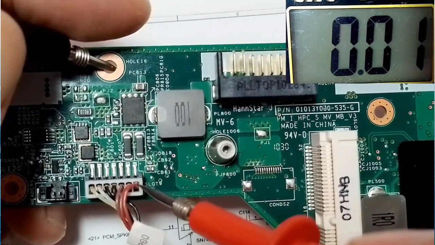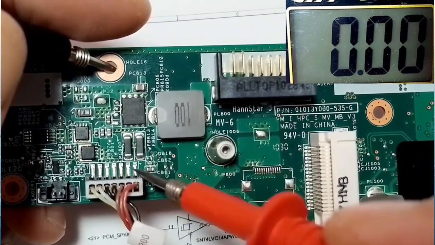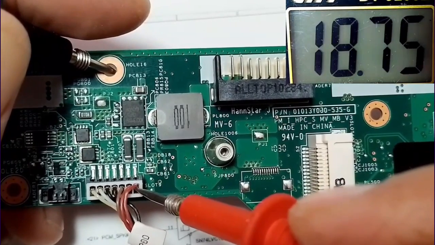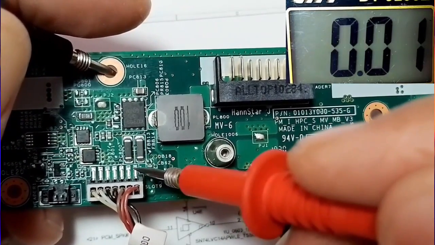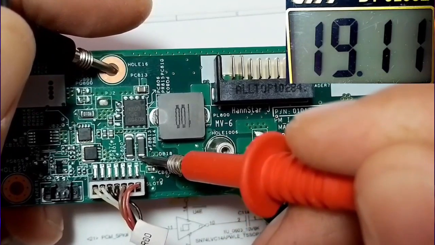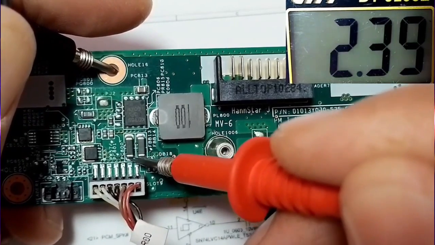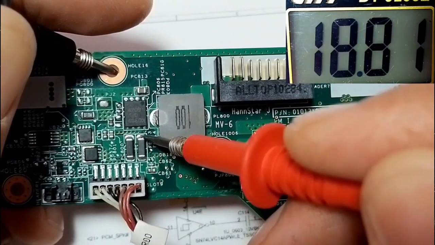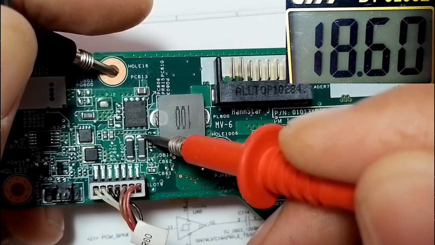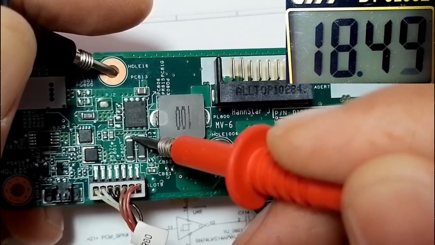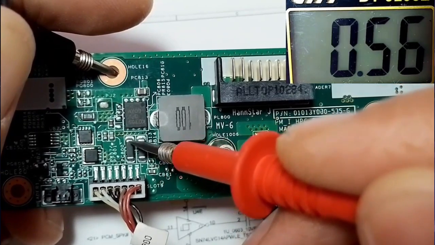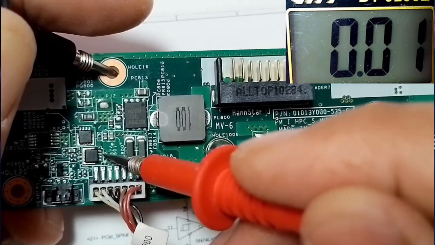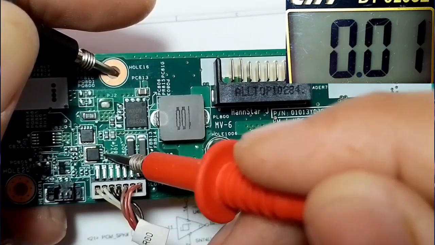So basically this is the 19 volt part here. Here we have 19 volts. Then it goes directly to this inductor and also this inductor, and then goes to the other side of this inductor and also this inductor, and then directly to this power MOSFET, as you can see.